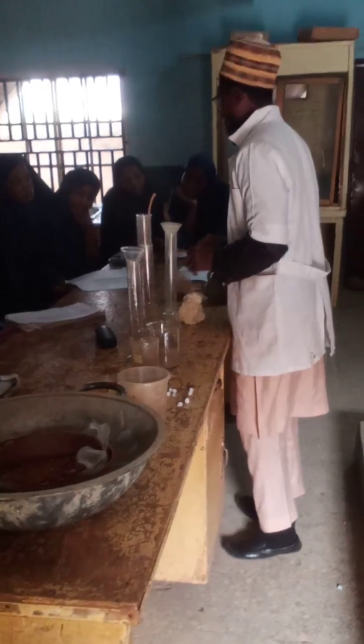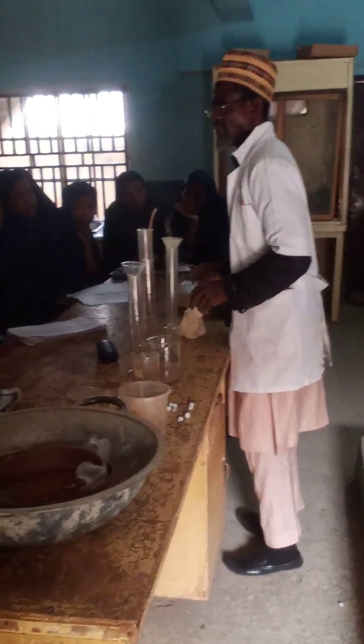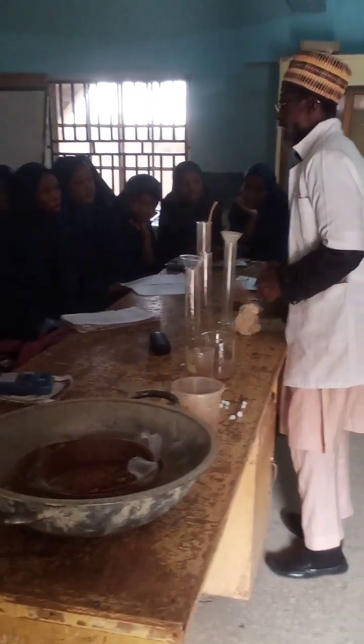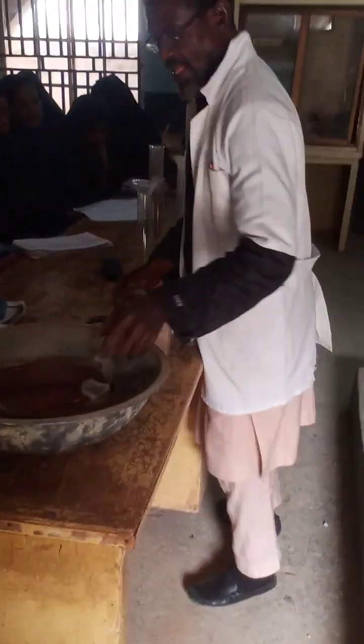You have three types of soils, the commonest three types of soil. Mention them. Sand, silt, and clay soil. So the three soil samples will be provided.